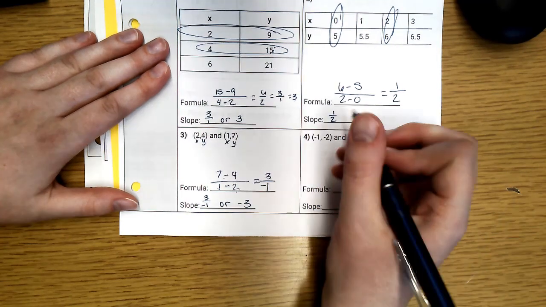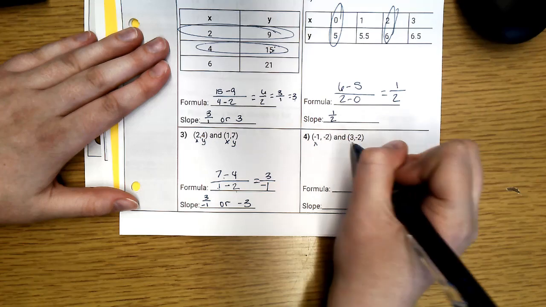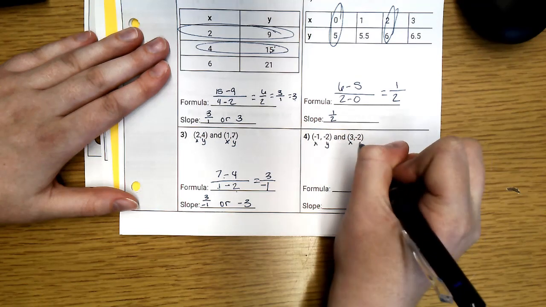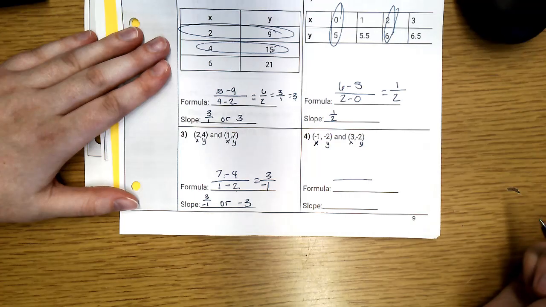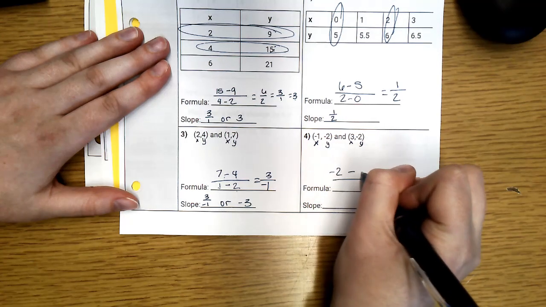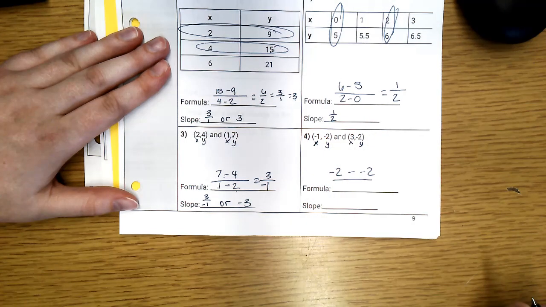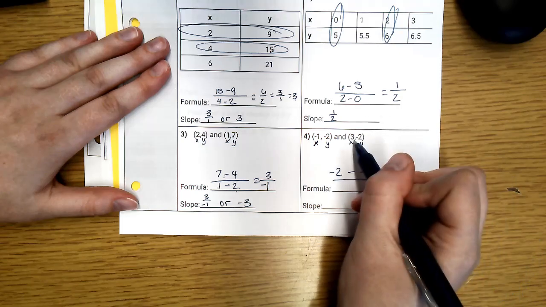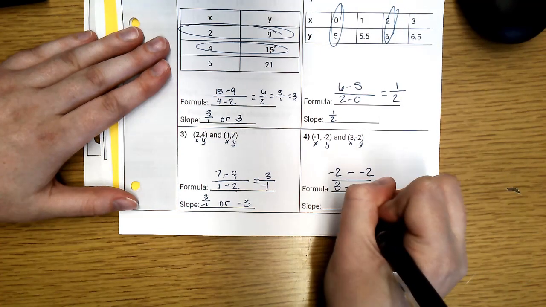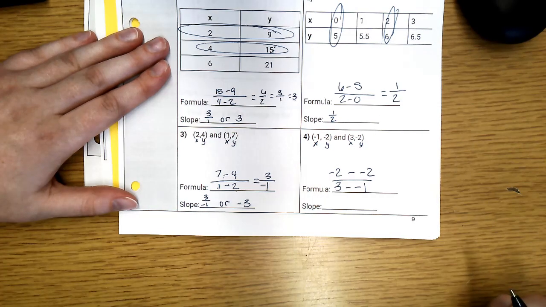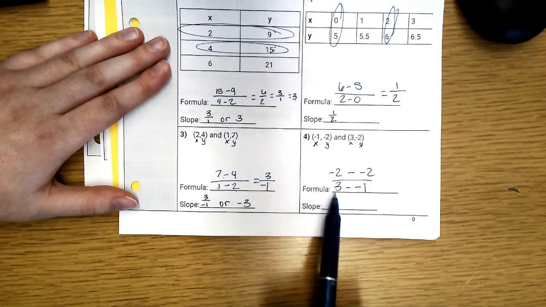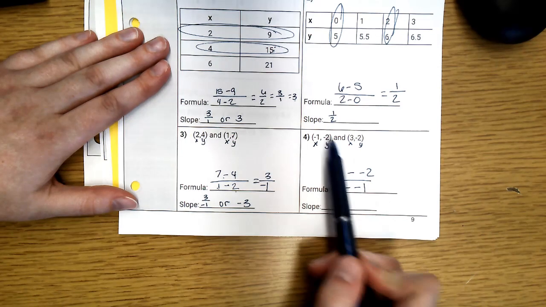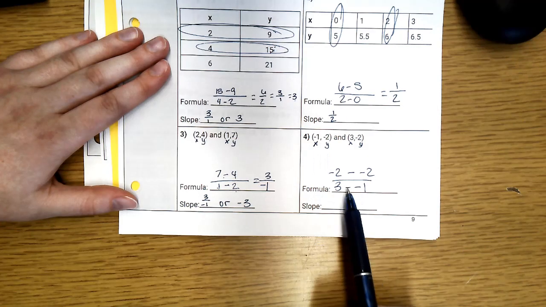I'll write one more with the formula. I'm going to label my x's. I'm going to label my y's. I'm going to take 2 y values, subtract them. I have negative 2 minus negative 2. I'm going to take my x values, subtract them. 3 minus negative 1. A common mistake I also see people make is dropping that second negative sign. So it's 3, and then we're subtracting, and this number is a negative 1, so I should have minus a negative here.